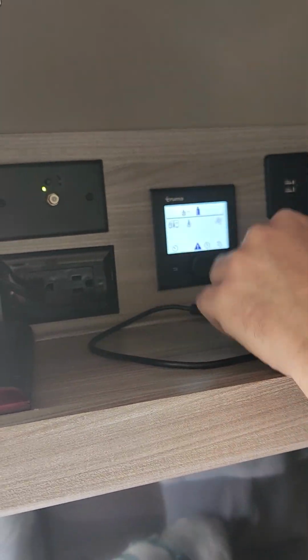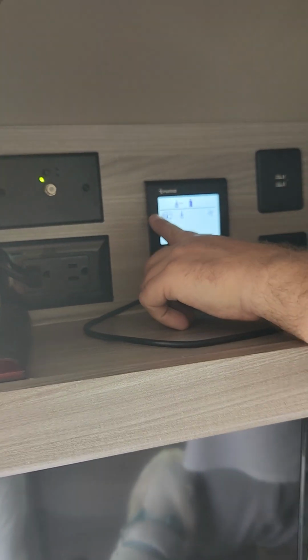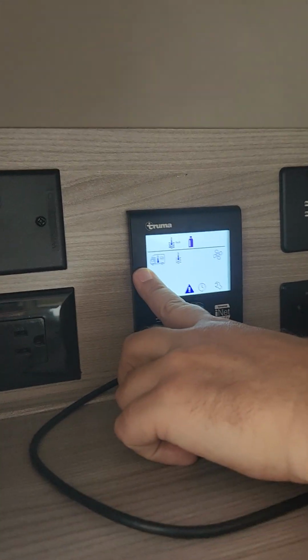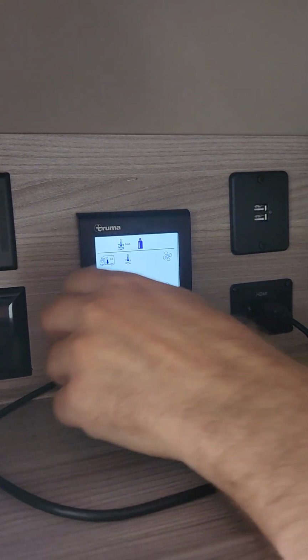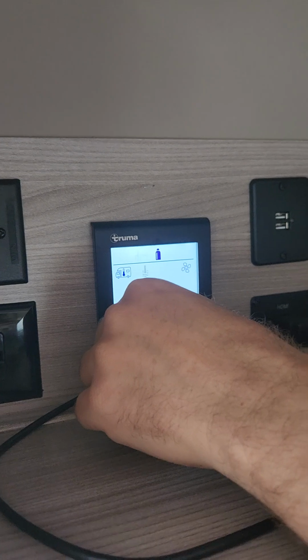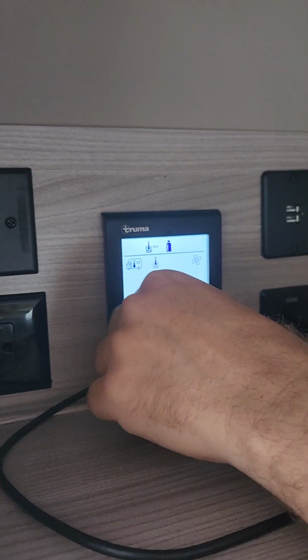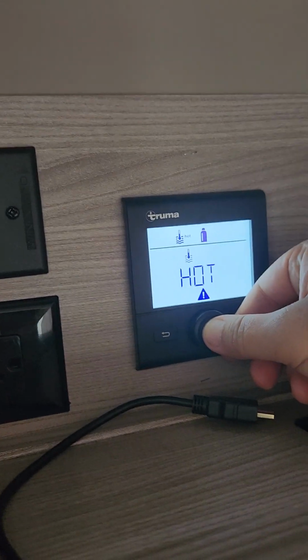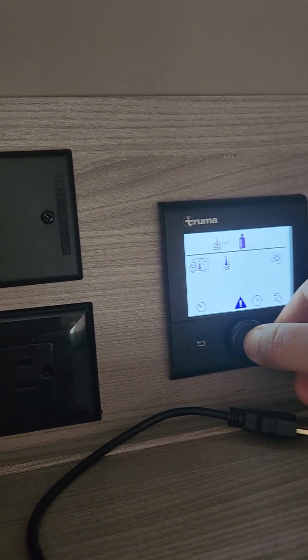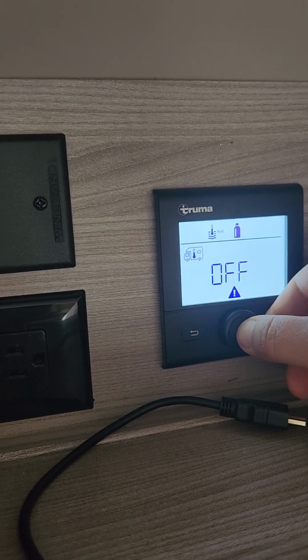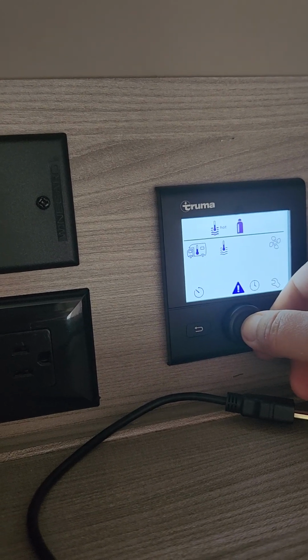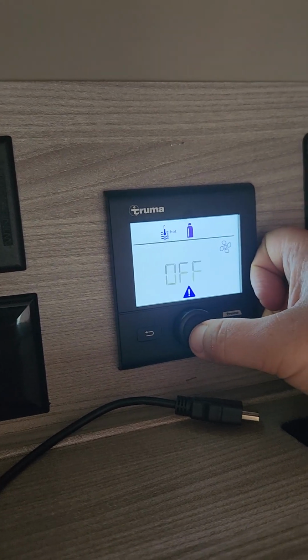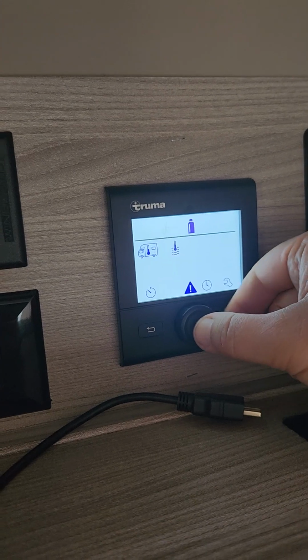In this cabinet, you have your temperature control. What's blinking right now is the actual cabin heater. And if you go over, this is the hot water heater. If you click the button to go in on it, right now I've got it set to hot. If you go back to the actual cabin temperature, it's off. We don't have it on right now. And then last but not least is the fan. It is also off.